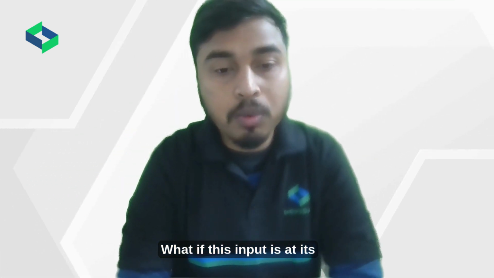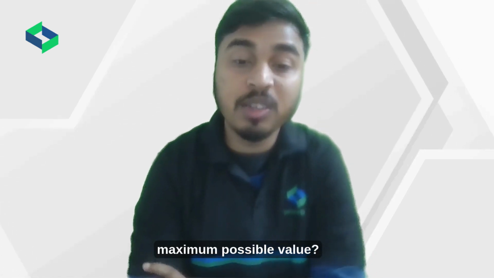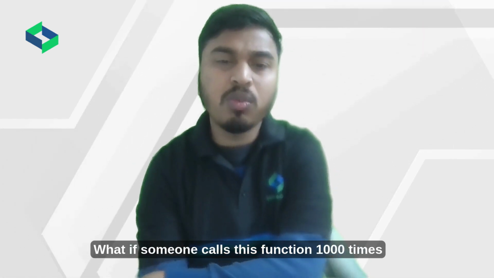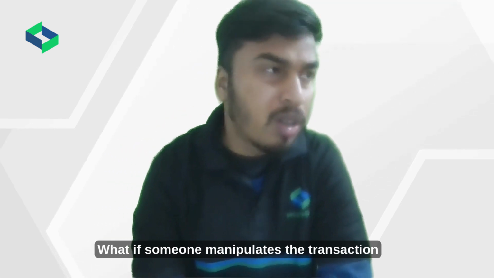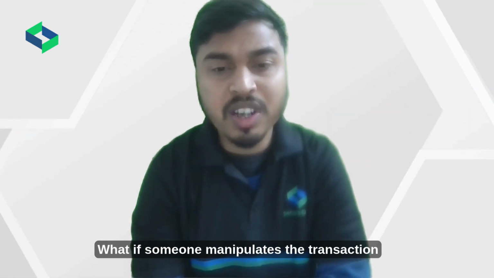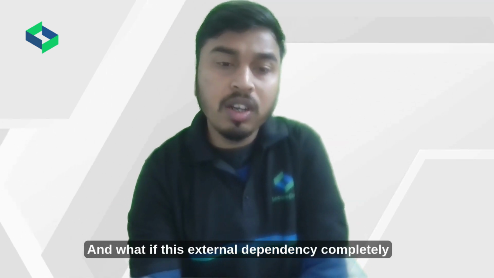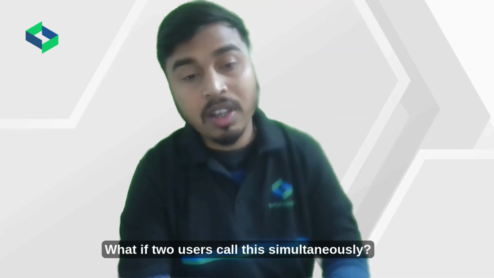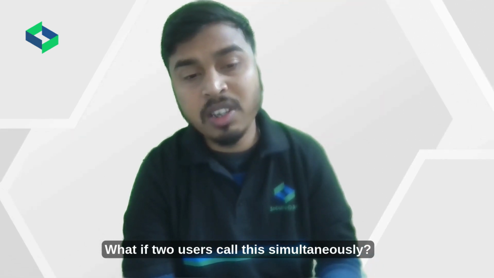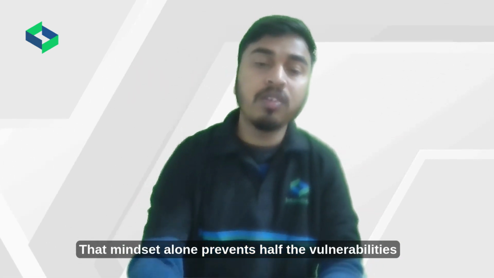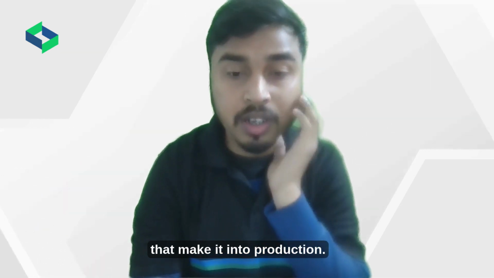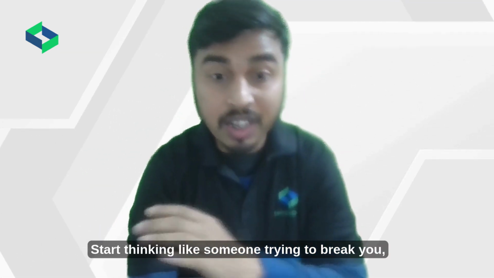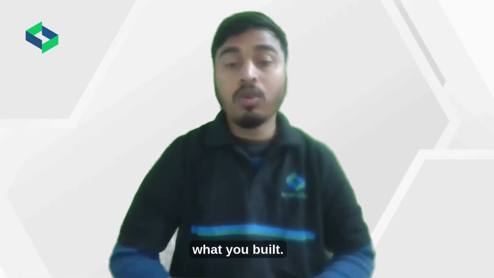What if this input is at its maximum possible value? What if someone calls this function 1000 times in one block? What if someone manipulates the transaction timing? And what if this external dependency completely breaks? What if two users call this simultaneously? That mindset alone prevents half the vulnerabilities that make it into production. Stop thinking like a builder, start thinking like someone trying to break what you built.